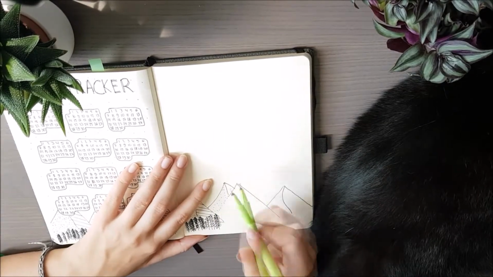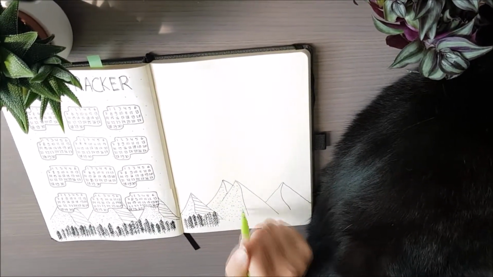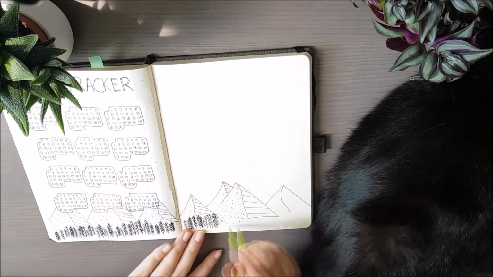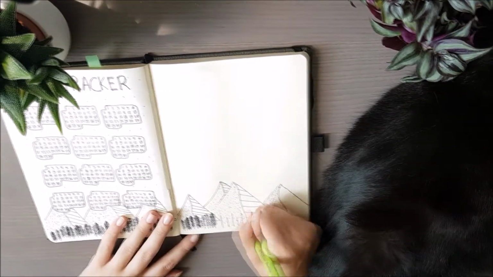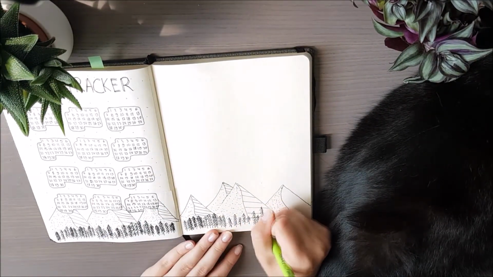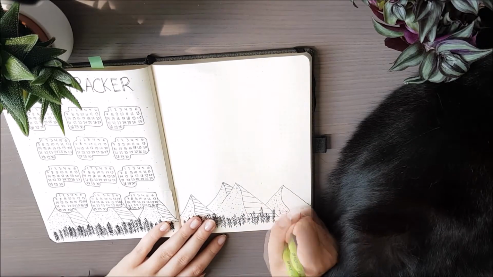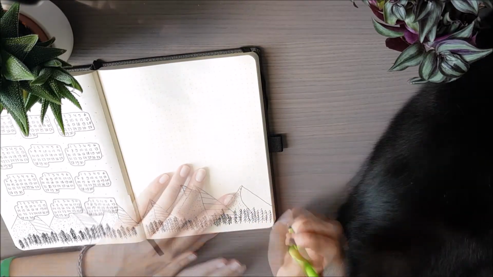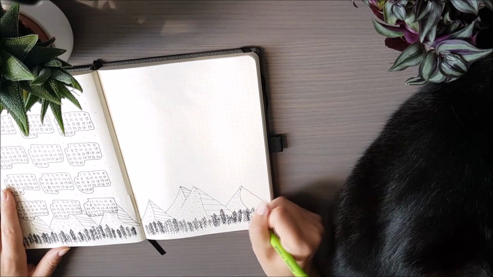I actually left this page blank. I just decorated it a little bit and drew another border. I think I will use this page as a brain dump page, or just a page where I can write down my thoughts very quickly. I really like this type of page.